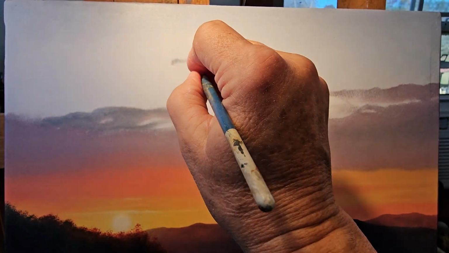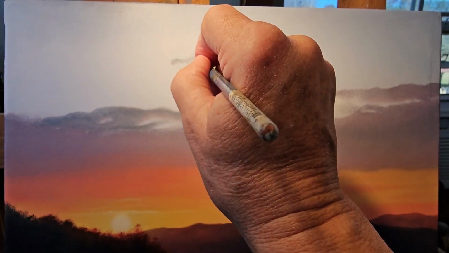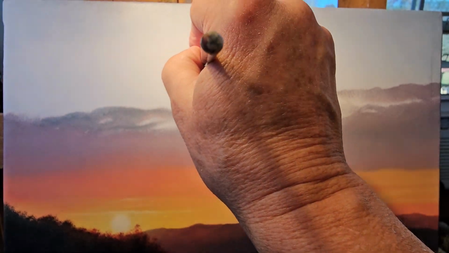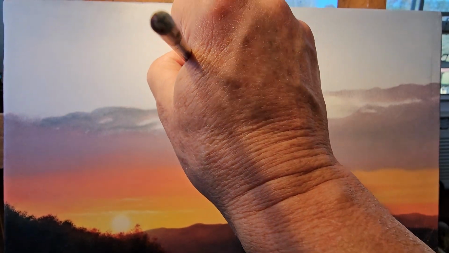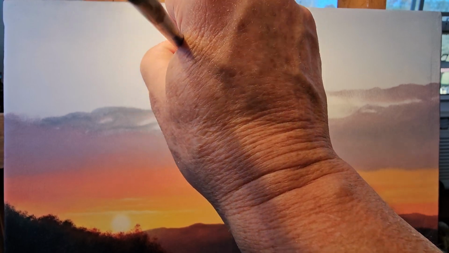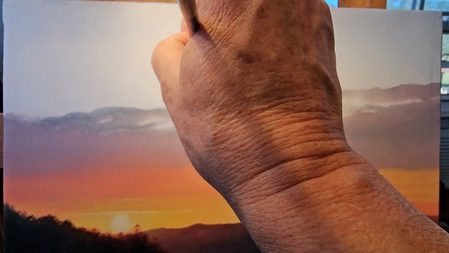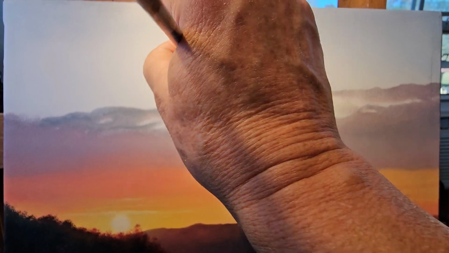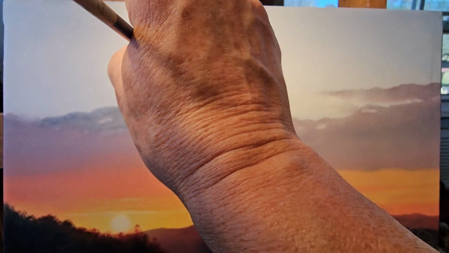That one down there, I don't like it at all. I'm going to leave it alone for a minute. We'll come back to him. Let's work on some clouds up here. You can see where I lightened that color quite a bit, and that'll make it just a whole lot easier also to bump that color out and let it blend a little better.